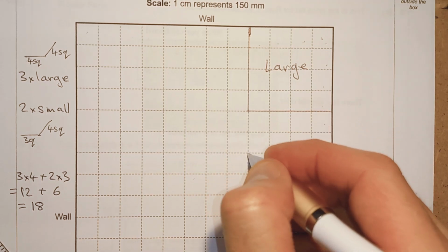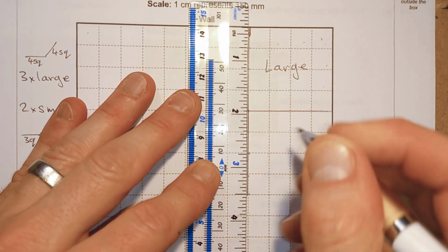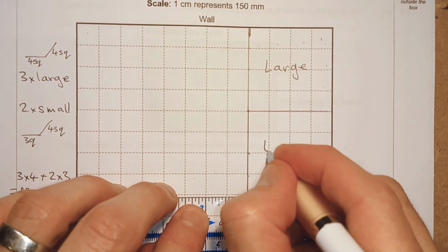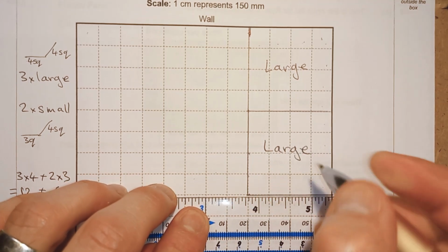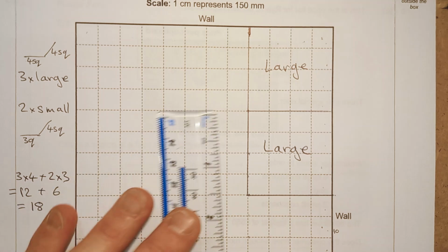So 1, 2, 3, 4. We can do another one here. That's another large one. Another one that's large. 1, 2, 3, 4.